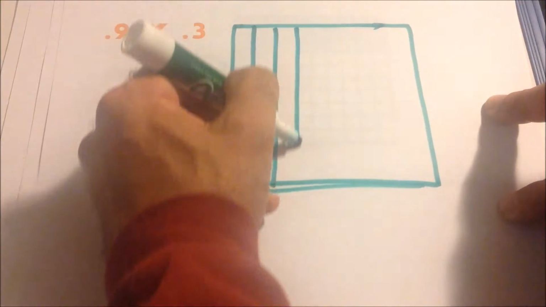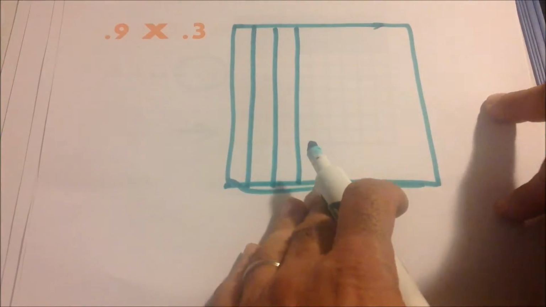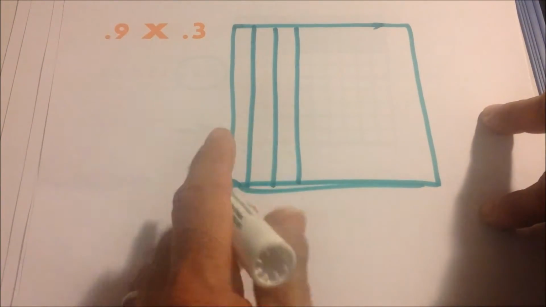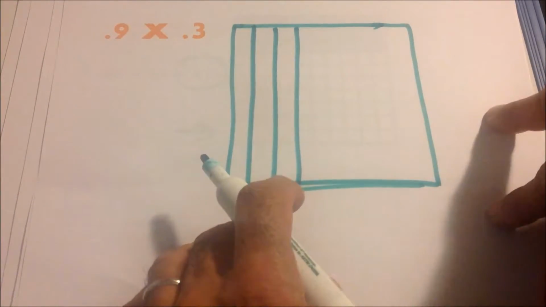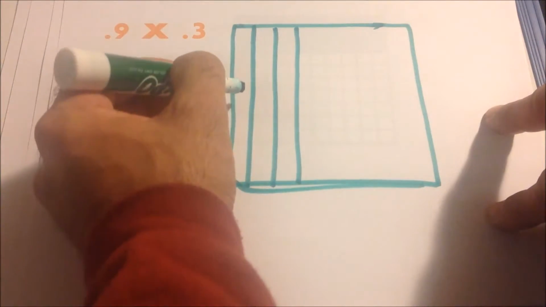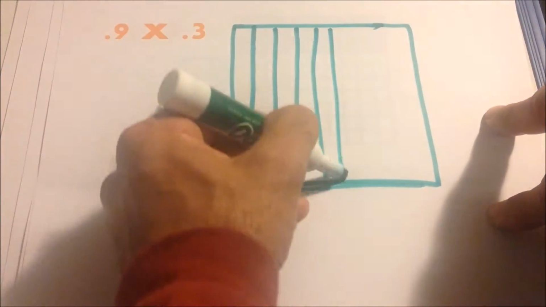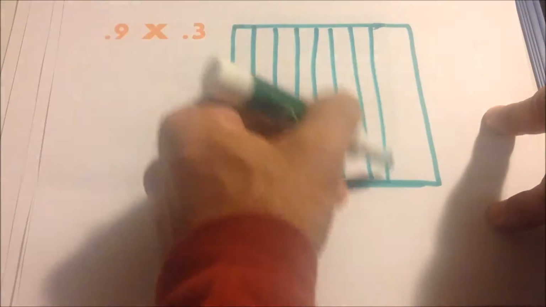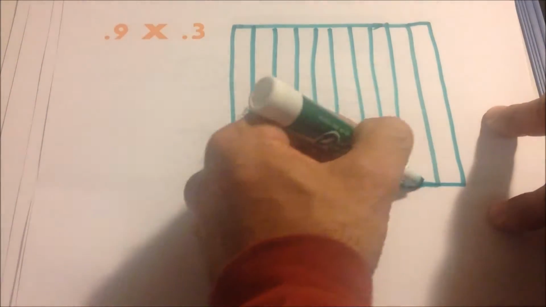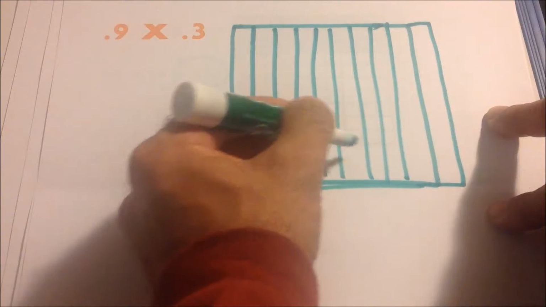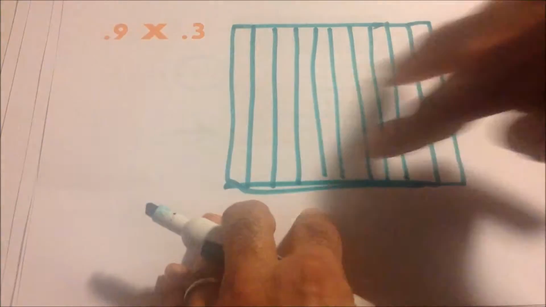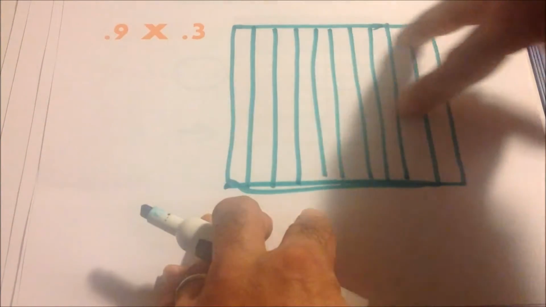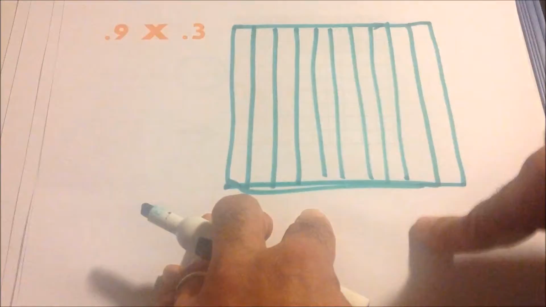If you have 9 lines, you'll have the 10 boxes. So let's count now. 1, 2, 3, 4, 5, 6, 7, 8, 9, 10. There's our 10 long rectangular boxes.